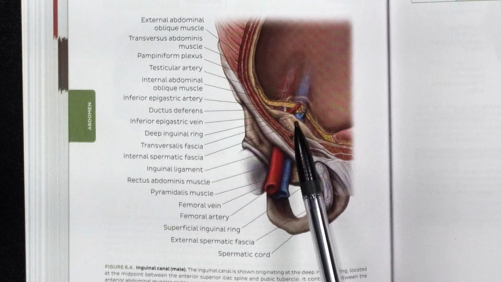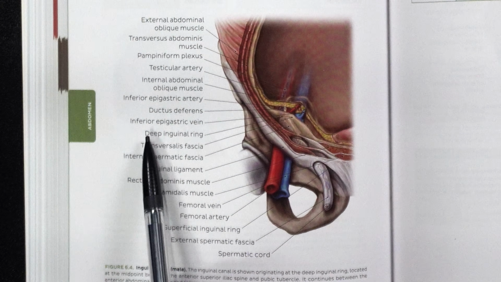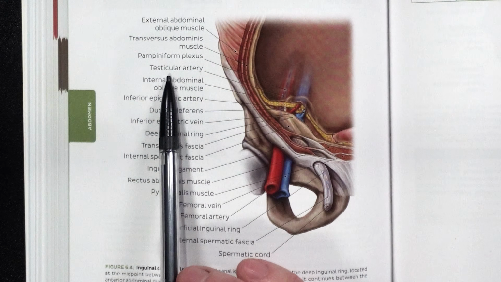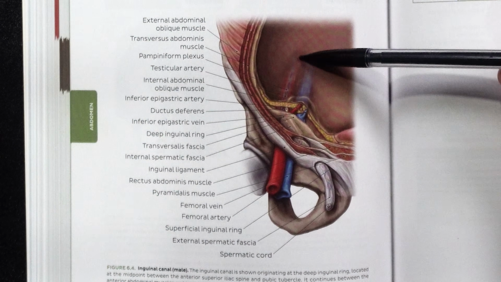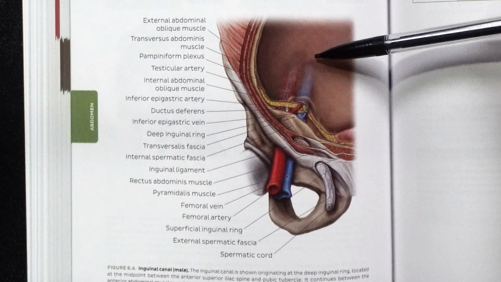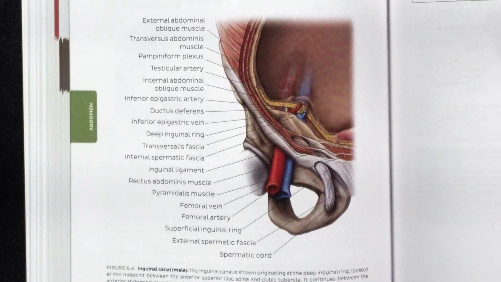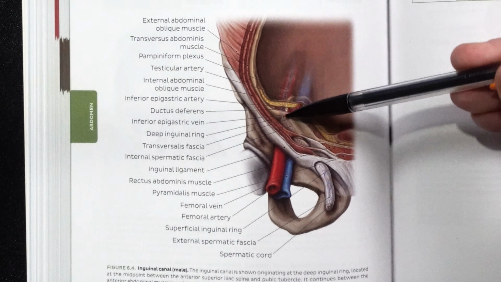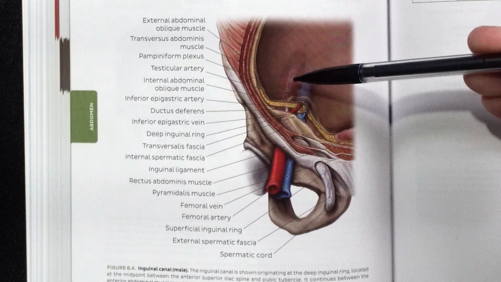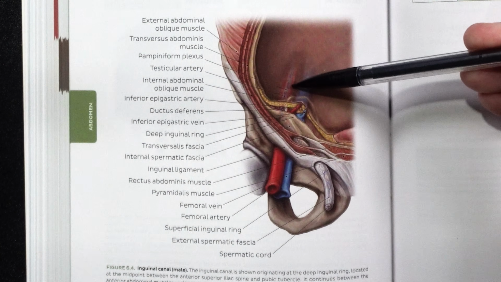So if we come up here, we also want to look at the testicular artery. It's really going to be hard to see, but there is an artery coming here. And if you recall, arteries typically deliver oxygenated blood, not always, but typically, down towards the testes in this case. So we have a testicular vein and we have a testicular artery.